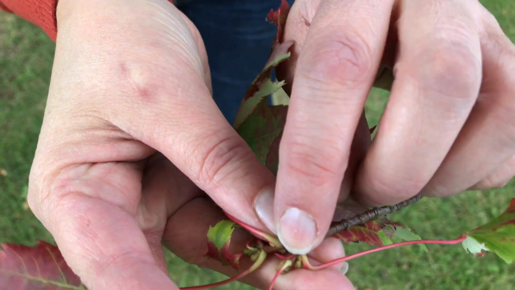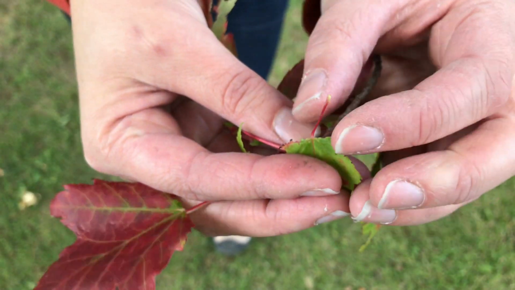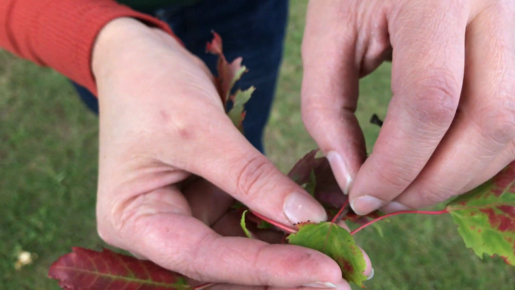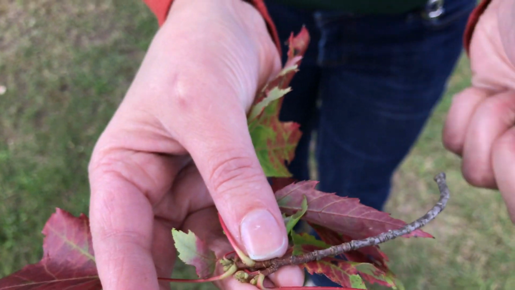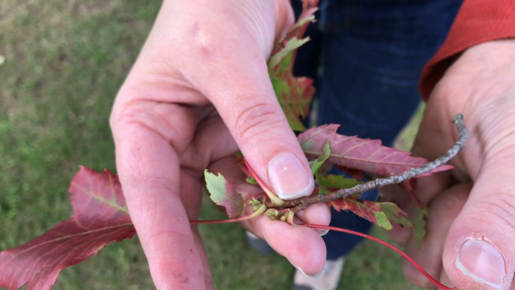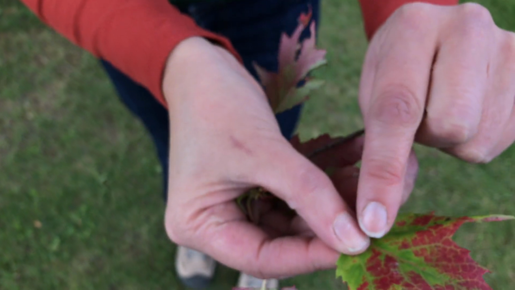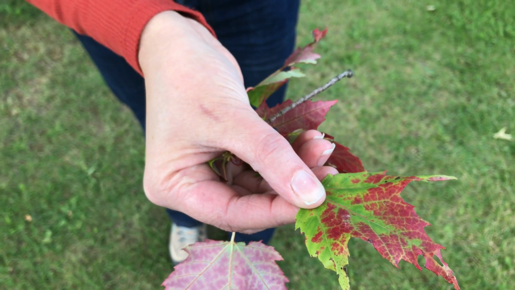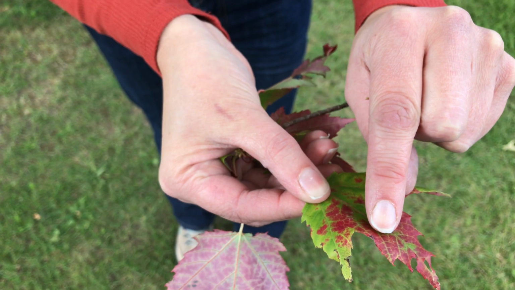If you look right here, the end forms a waxy barrier. It disconnects the leaf from the branch. The leaf then can't get any water, and that green starts to leave. You see this? This leaf is already changing from green to red. The true color of this maple is red.